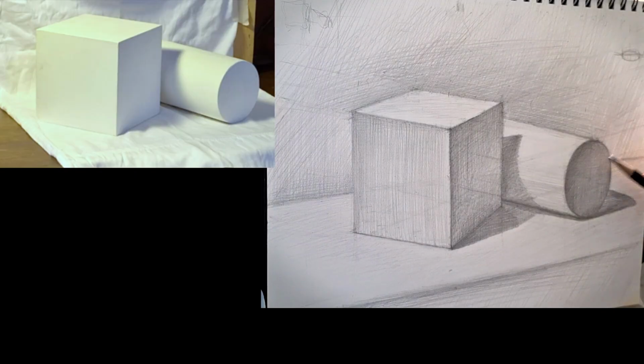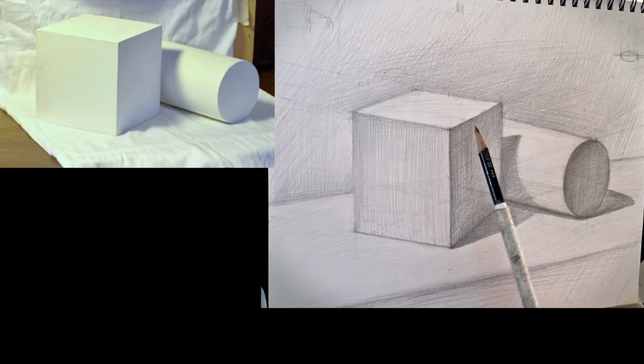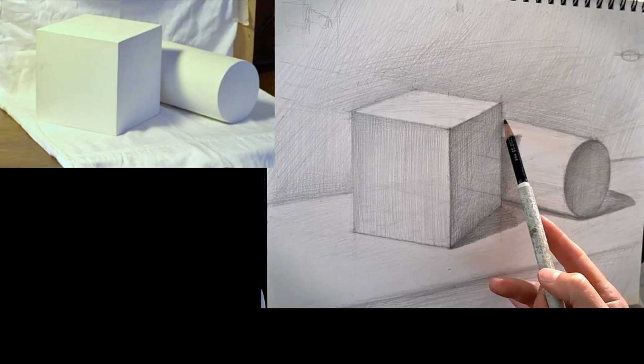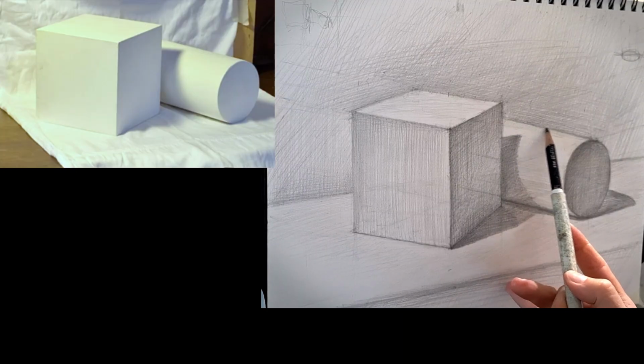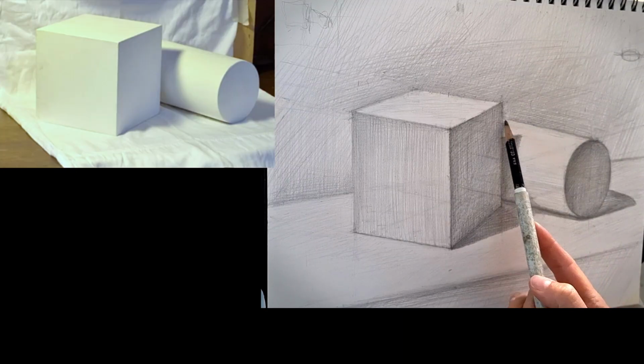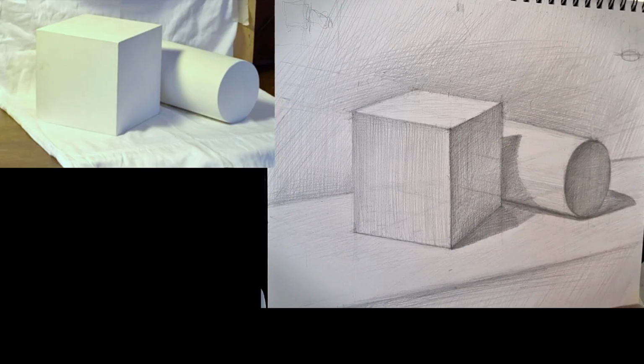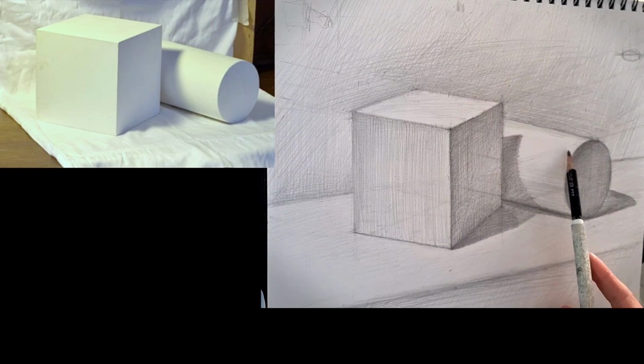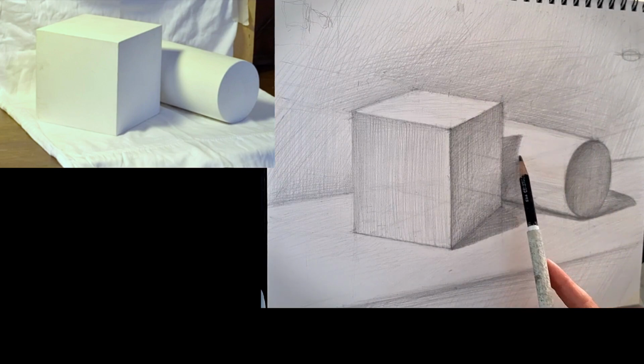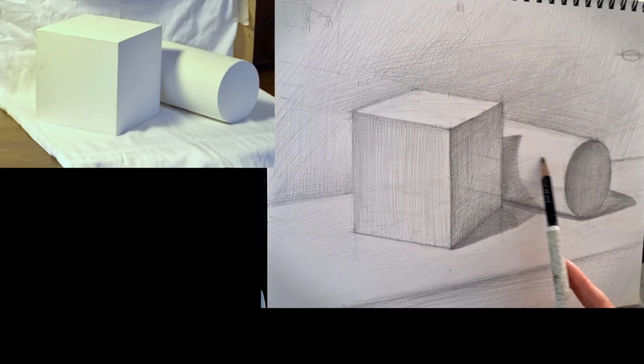So then we know that this, where it rolls away, will have to be medium. It's not so bright, but right on the edge it is very bright. Then the brightest light is here, but this is already slightly less, except where it meets the shadow again.